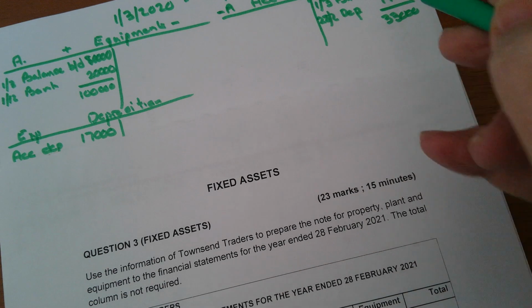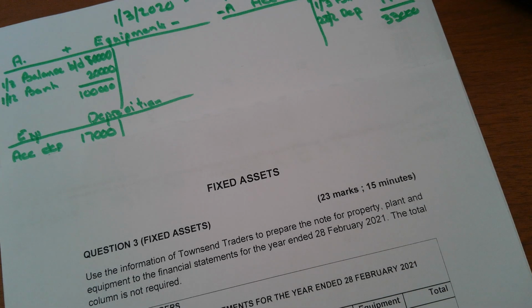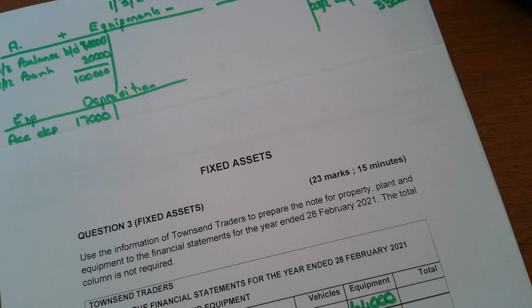The accumulated depreciation was 16,000. Now remember, the accumulated depreciation must be in brackets because it decreases the value. So it means if I subtract the two, my carrying amount at the beginning of the year is 64,000.